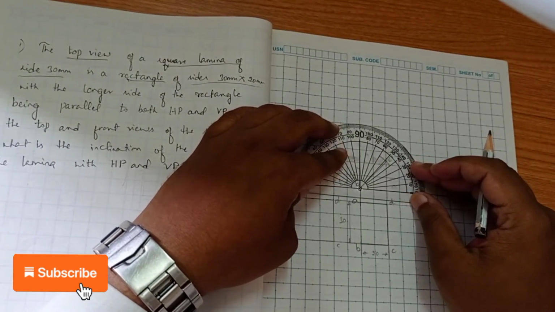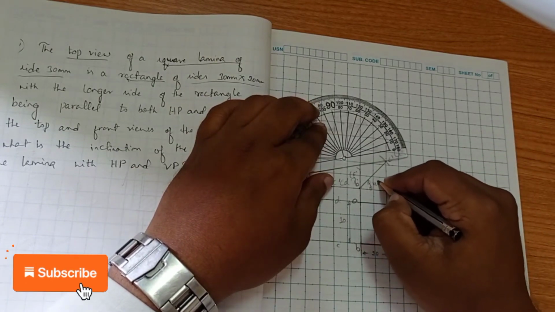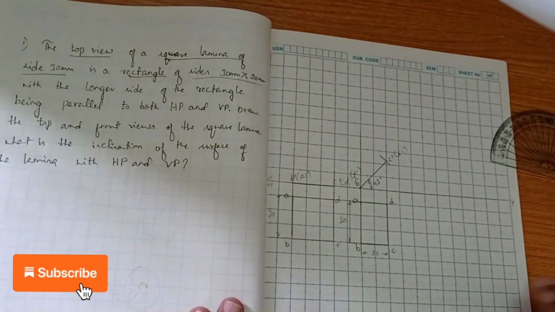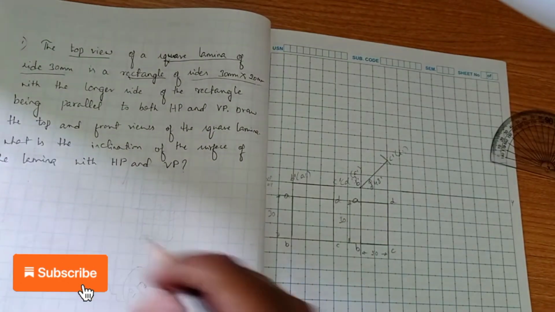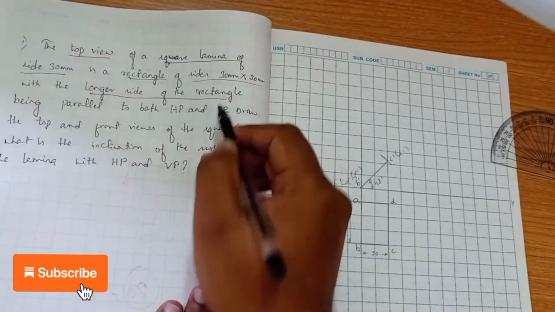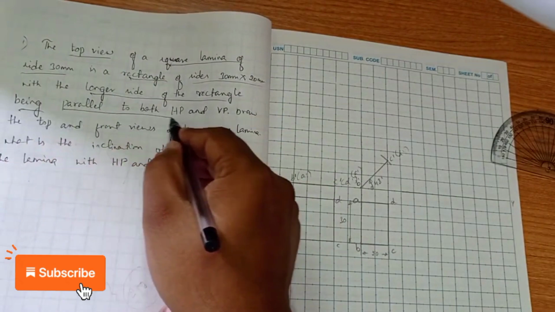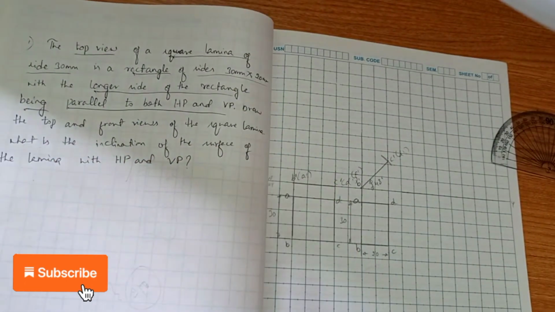So here I am getting around 48 degrees. Okay, so this is the first position. Second, now we have to see, as you can see in the question, the longer side of the rectangle being parallel to both HP and VP.